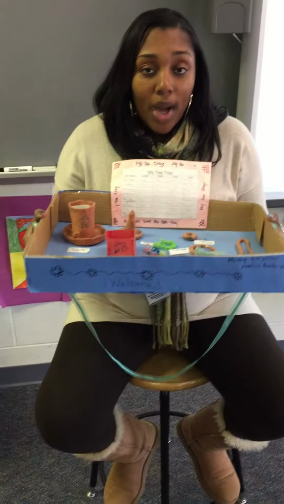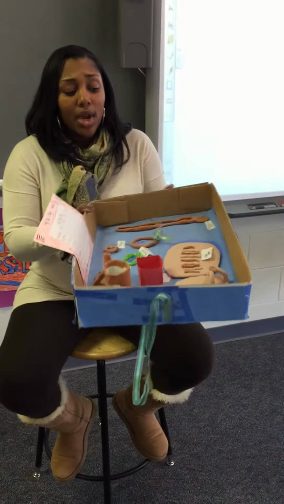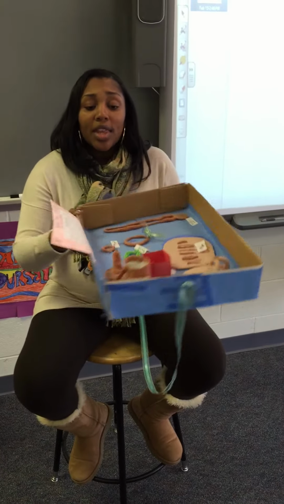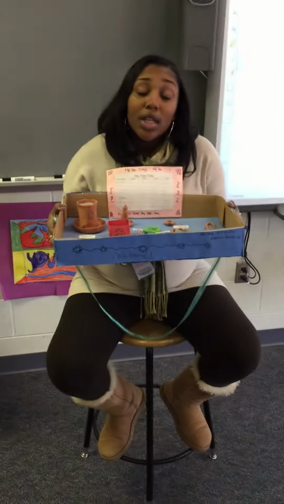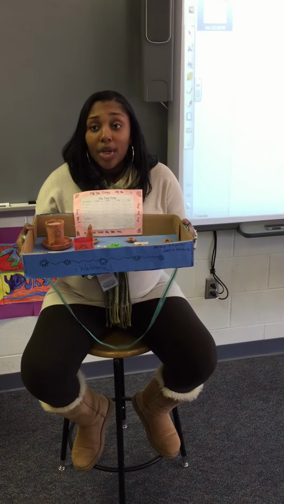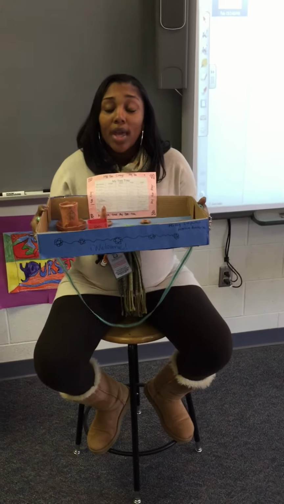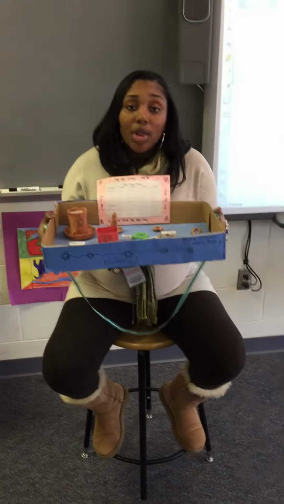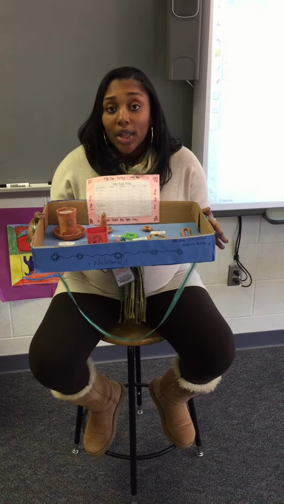The other part of our project is that you have to decorate the outside of your tea tray. And this year, you're going to have to decorate it with things that are referenced in the book. So it has to be things about Afghanistan, about The Breadwinner. We want the outside of your tea tray to be decorated in a way that shows what you learned about Afghanistan and their culture while you were reading the book.